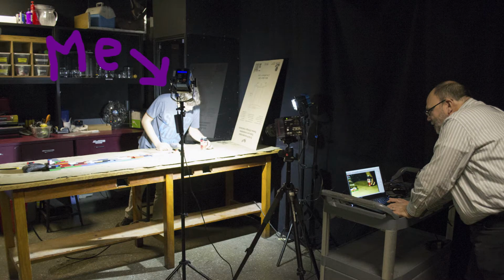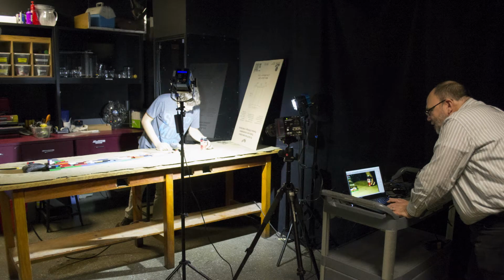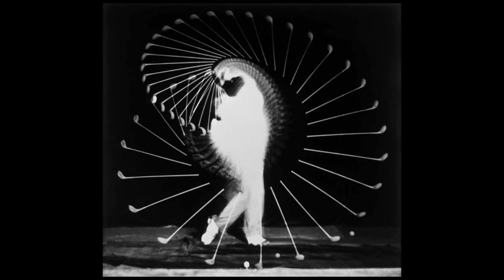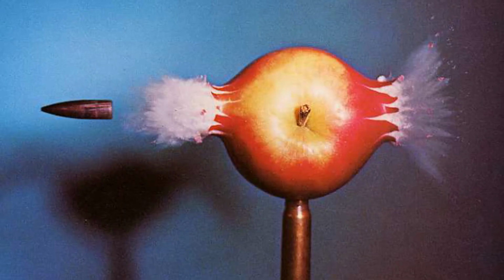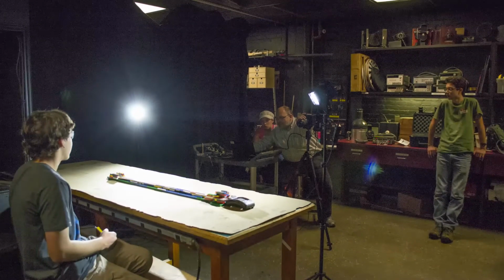This is me, and this is Dr. Jim Bales, Assistant Director of the Edgerton Center at MIT. He runs the same high-speed photography lab where Harold "Doc" Edgerton did his pioneering research using strobe lights. On our visit, he set up a special high-speed camera, recording at a wicked fast frame rate.